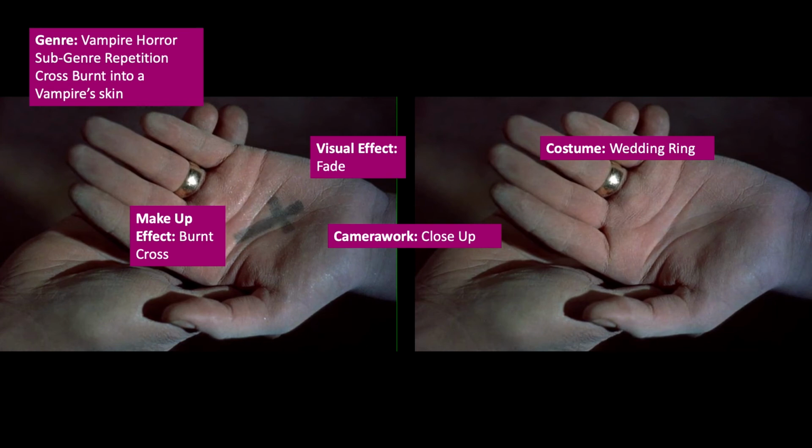We also got a close-up of the hand because we have to clearly see this effect, so the audience can see what's going on. And also the wedding ring as part of her costume just shows that she is married and that she has these traditional values. Again, this is all repetition of the vampire subgenre.